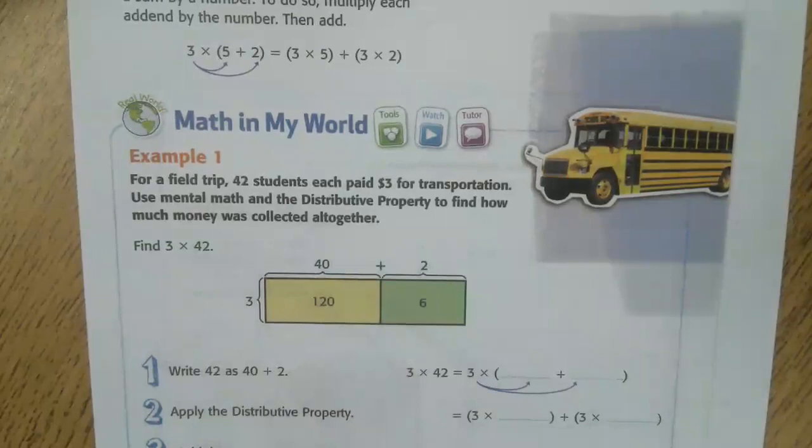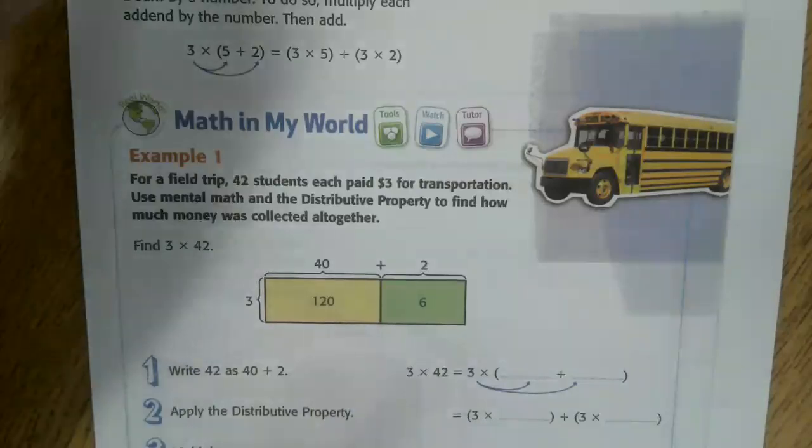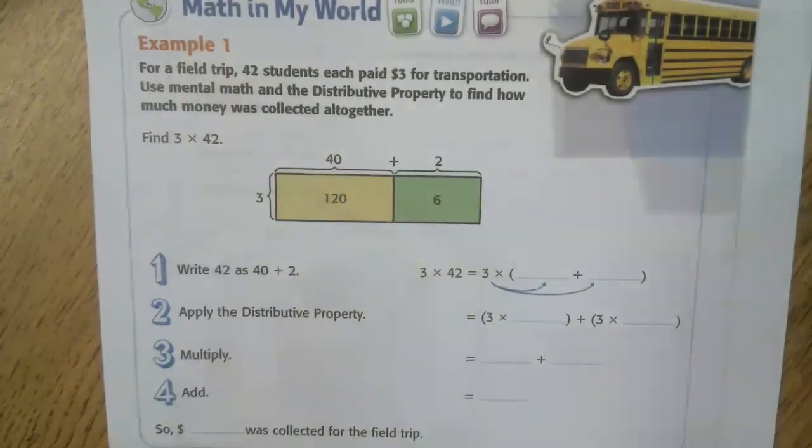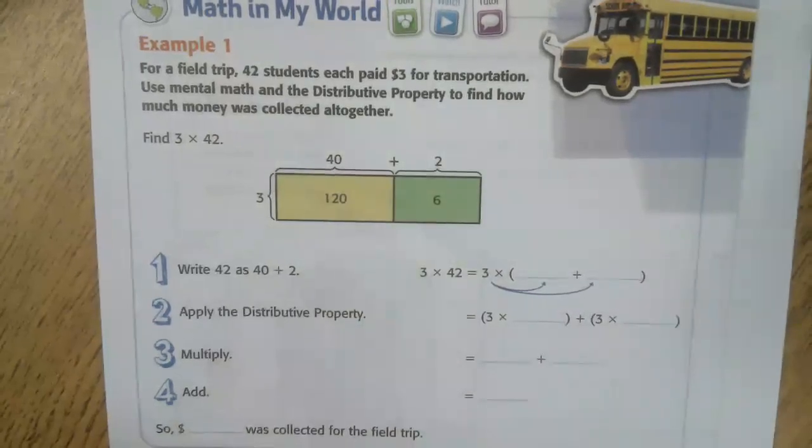multiplication problems, perhaps from last year if you used the box method, and you do 3 times 40, that will obviously give you 120. And then if you do 3 times 2, you'll get 6. So obviously you'll get your answer if you add the yellow and the green section together. So 120 plus 6. So let's write this out in some mathematical ways. If you just follow the steps, step 1 says, write 42 as 40 plus 2, which you would normally do anyway if you were using the box method for multiplication.